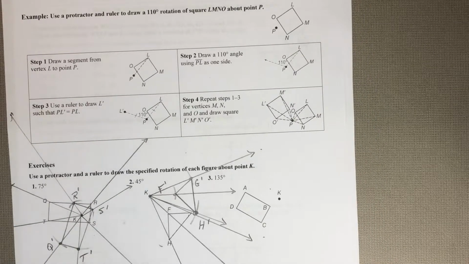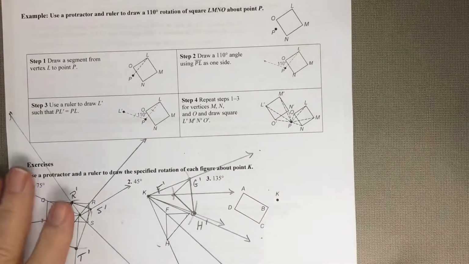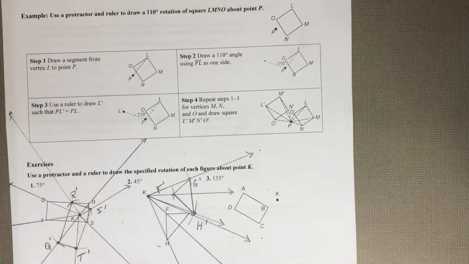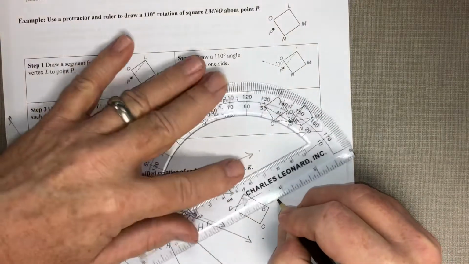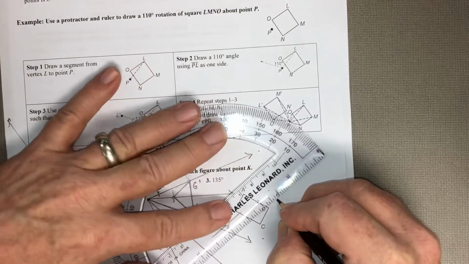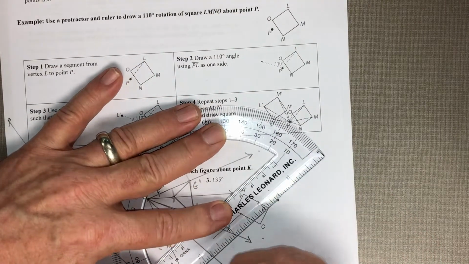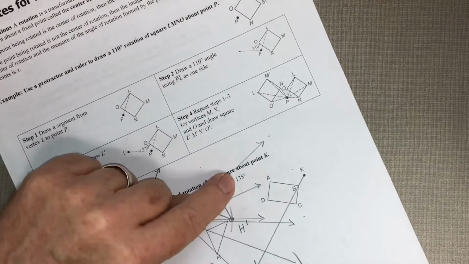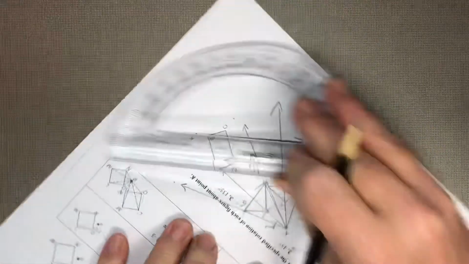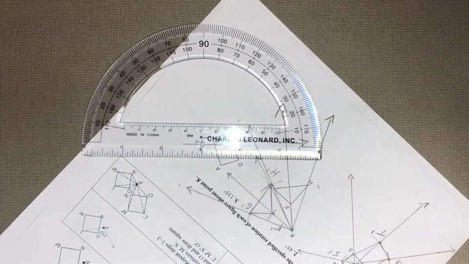We're going to rotate 135 degrees. I like to rotate the closest point to my center of rotation first, so I'm going to rotate point B first, if that's okay with you. I'm going to draw ray KB. I'm going to point it to the right, and then I'm going to measure 135 degrees.